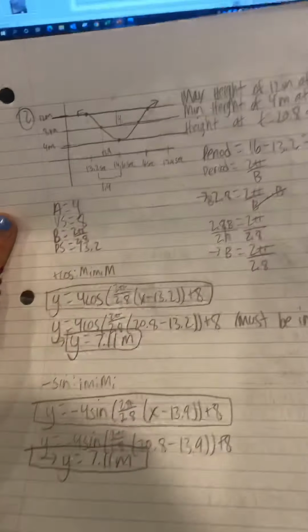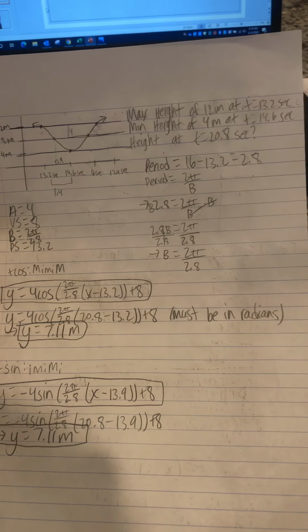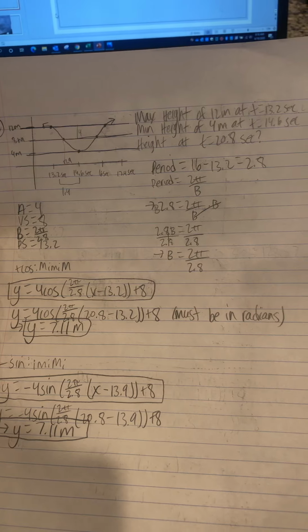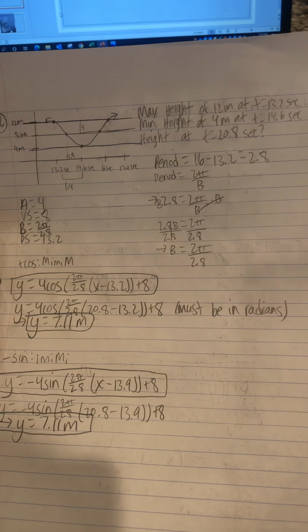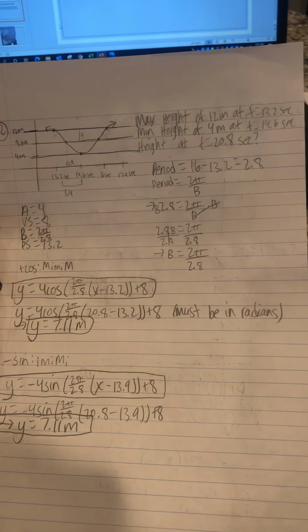So again, numerous different equations you can have here. I'll just give you two examples of what I used. So if I look at this, I start with my max height of 12 meters at t equals 13.2 seconds, and your min height of 4 meters at t equals 14.6 seconds. So overall, I'm trying to find my height at t equals 20.8 seconds.